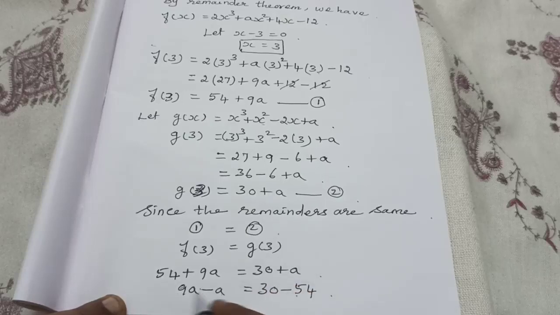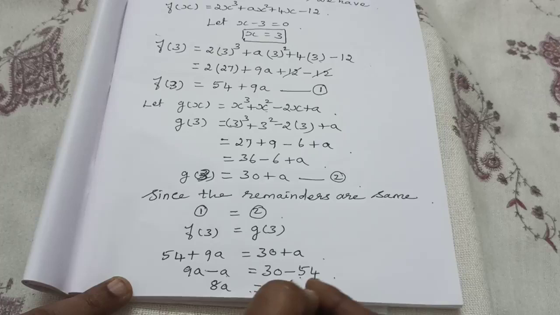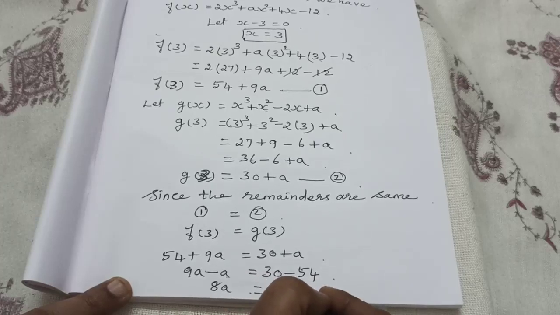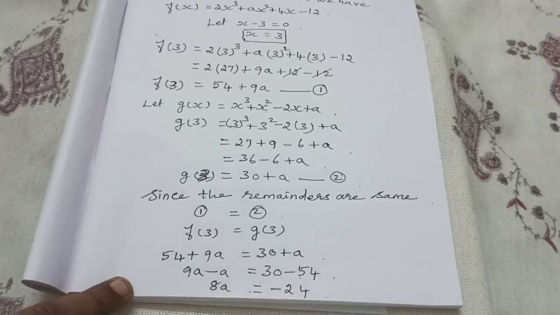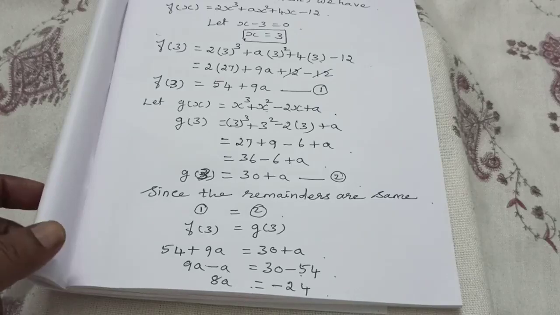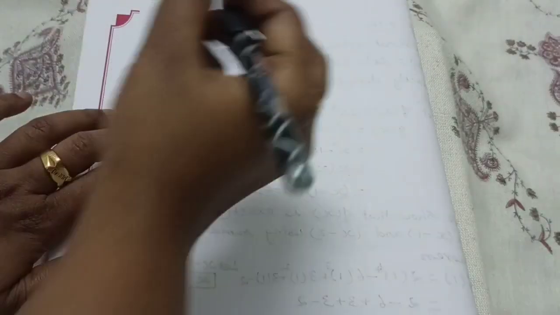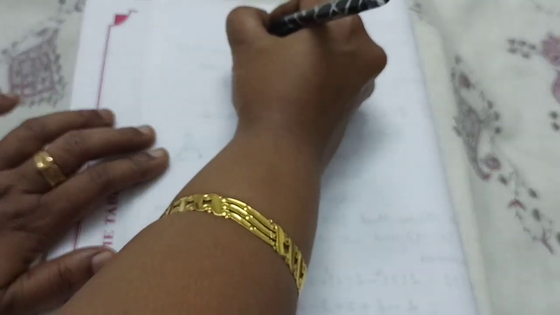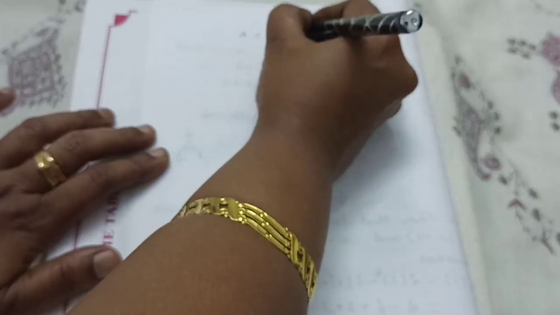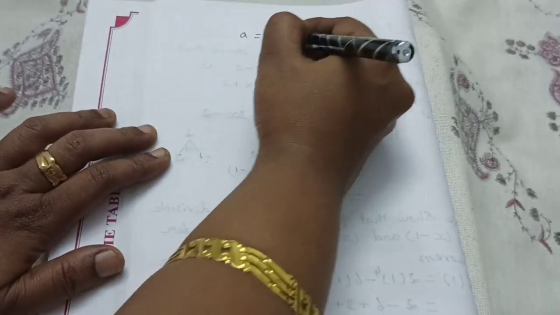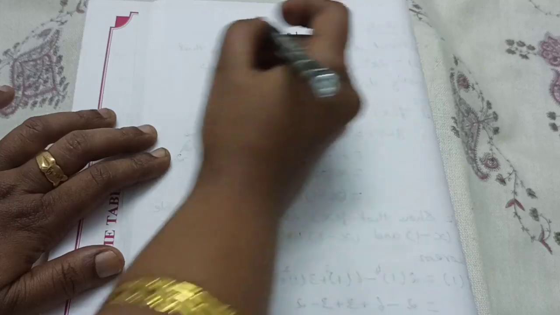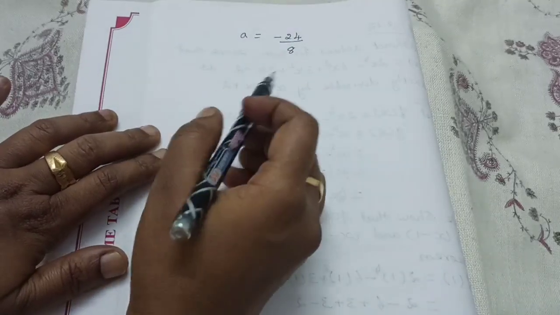Therefore, 9a minus 1a, that means 8a, is equal to minus 24.